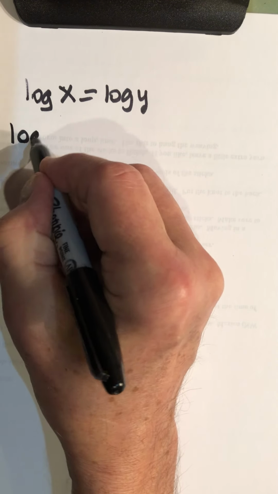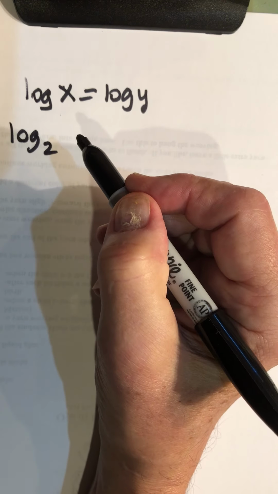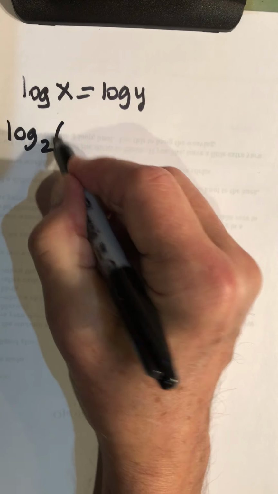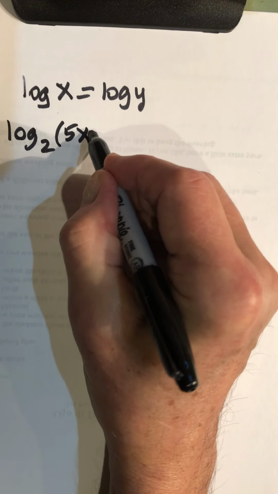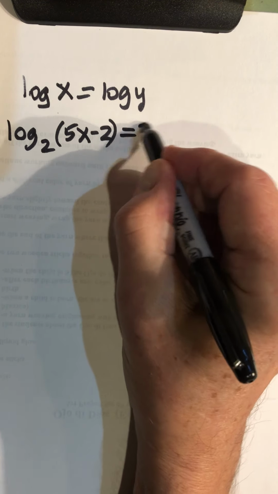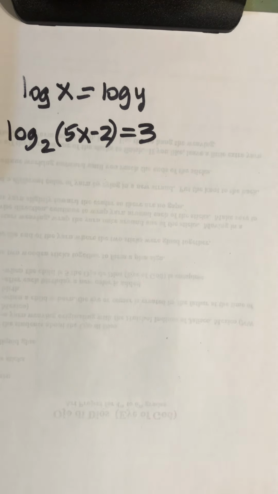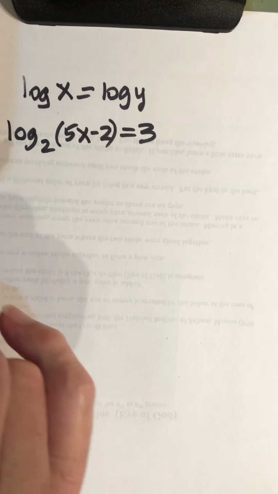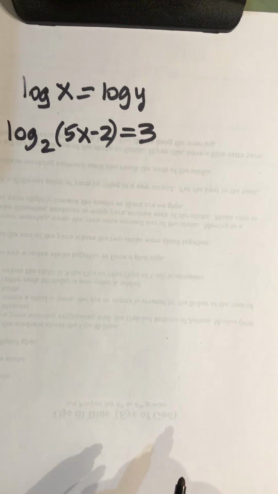What if I have log base 2 of 5x minus 2, and that's equal to 3. How do I solve that without a calculator? Well, pretty easy. I'm going to convert to exponential form.